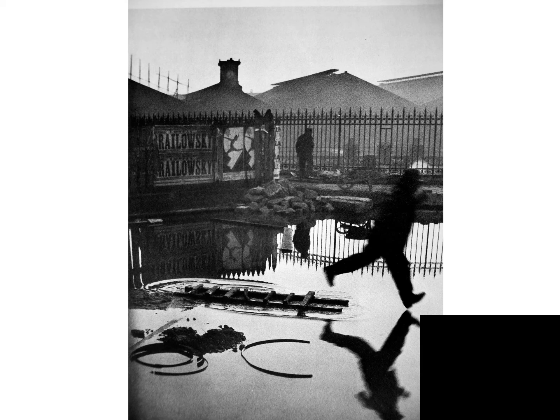And what we're going to study about him is his wonderful compositions. And if you've been in photography at all, you may have heard a phrase called the decisive moment. And that is a reference to a book of pictures by Cartier-Bresson.